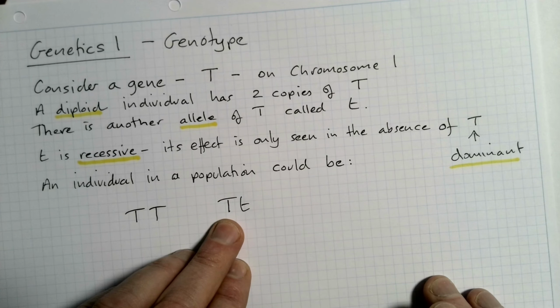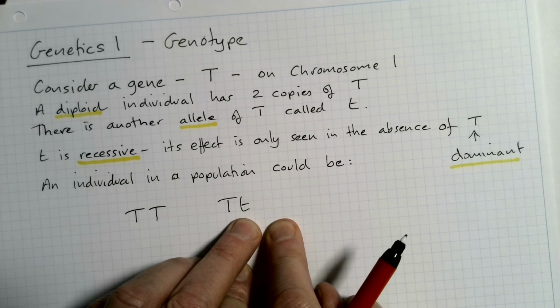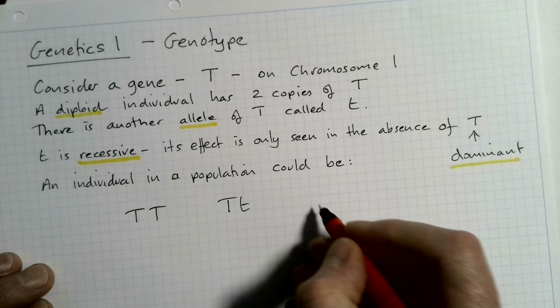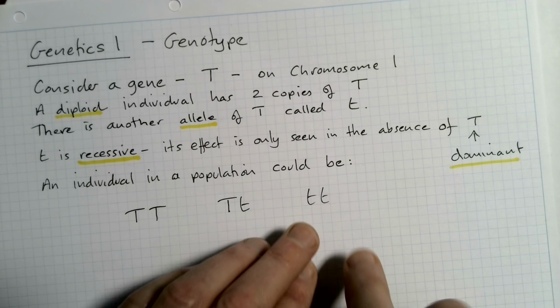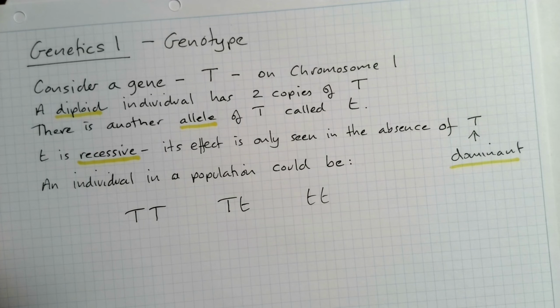So the first copy of chromosome 1 carries the big T version of the gene, and the second copy carries the little t version, the recessive version. And finally, we could have little t, little t. So both copies of chromosome 1 carry the little t gene.